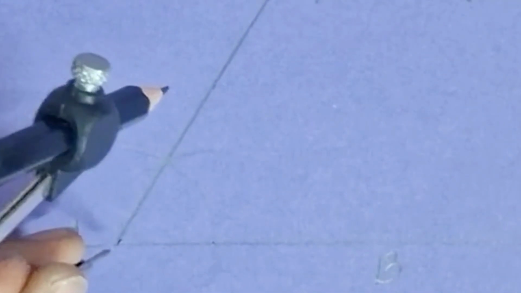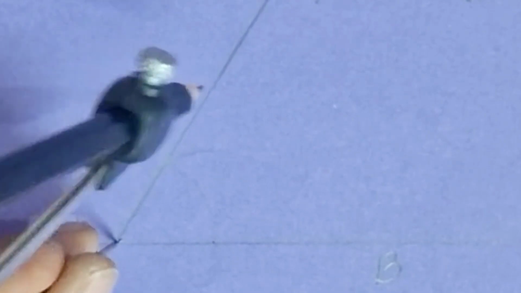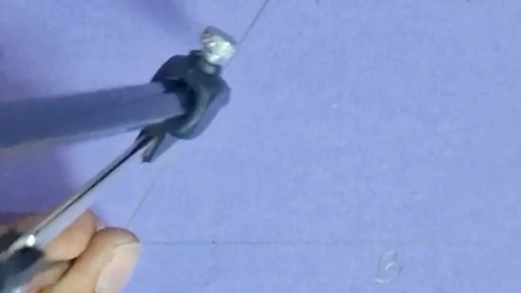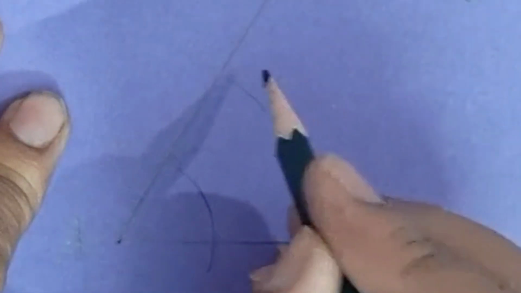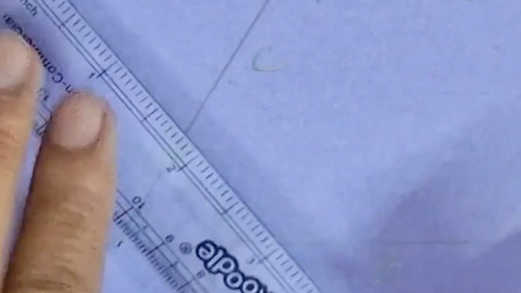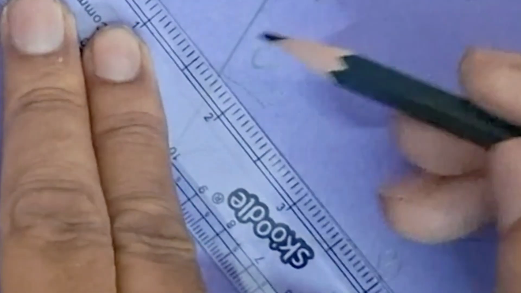Now we measure the length of AC and we mark it at the point C. Now we join BC. So we get the triangle ABC whose three measurements are given.